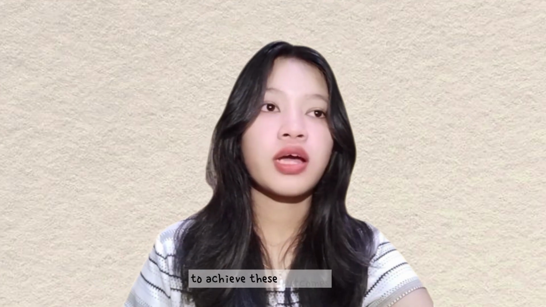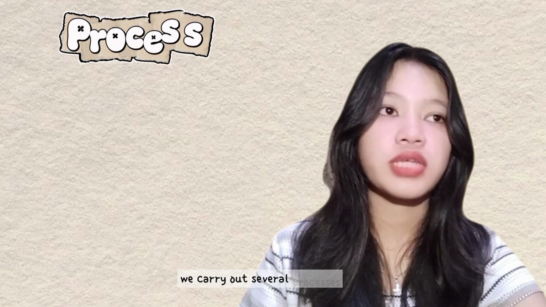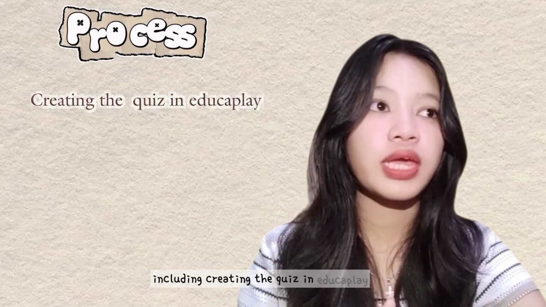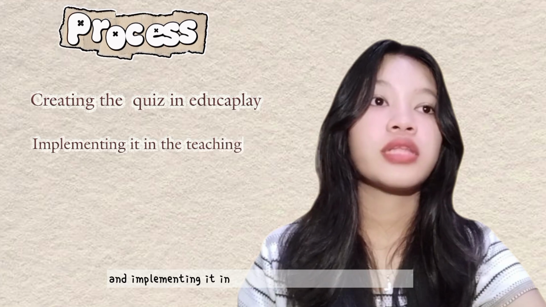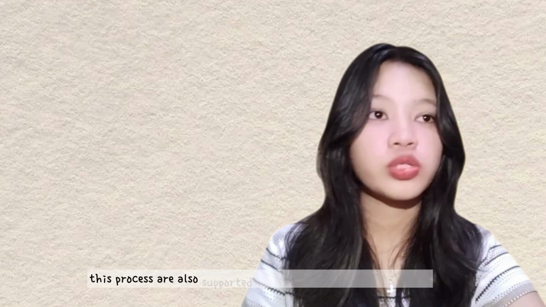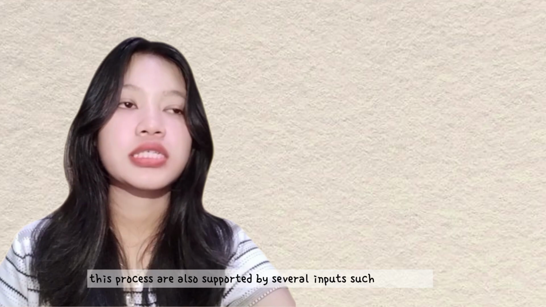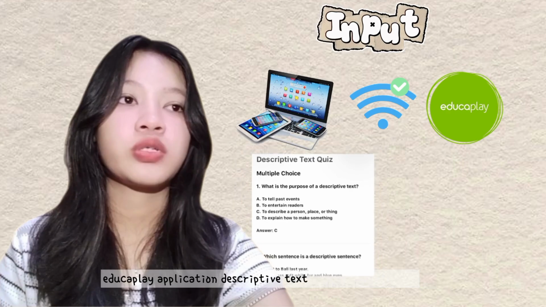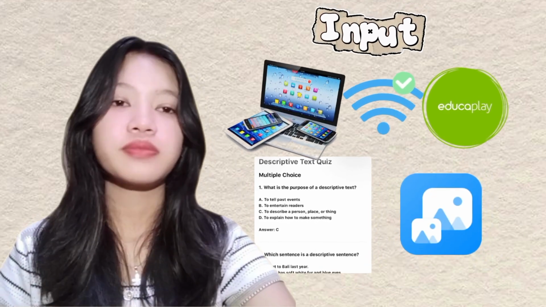To achieve these outcomes, we carry out several processes, including creating the quiz in Educaplay and implementing it in the teaching and learning process. These processes are also supported by several inputs, such as devices, stable internet connections, Educaplay application, descriptive text material, and images.